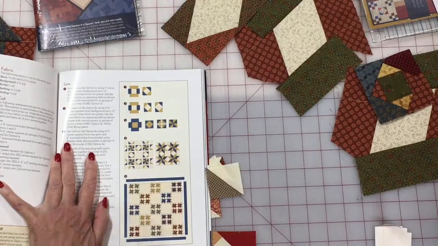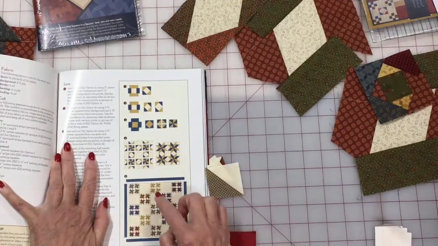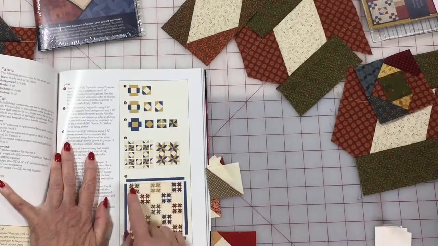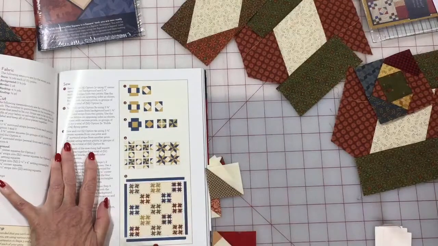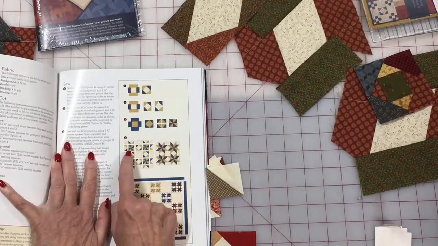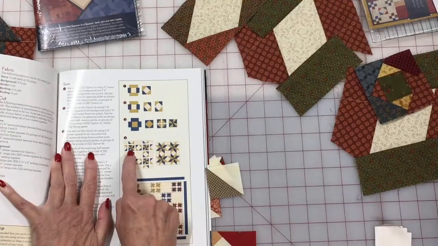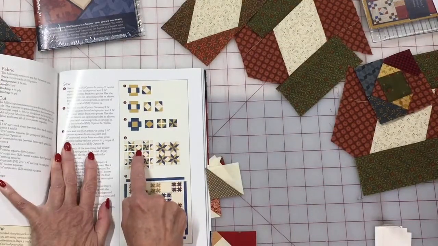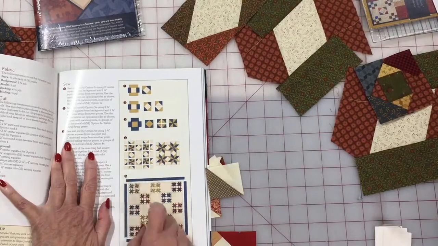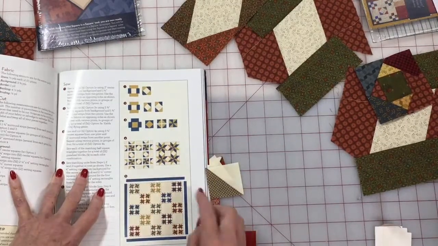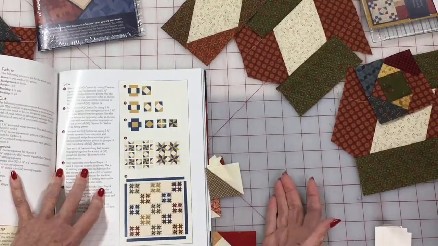Okay. So when you look at this particular one, we've got 4 Lemoyne stars together. With 4 coming together, we can use an option 1. If you were just doing 1, then you would do all flying geese. But look how we've used the flying goose for the outside edges, the pinwheel in the middle, and the option 1 in between, just some plain squares and a rectangle. And you're going to get your Lemoyne star look.